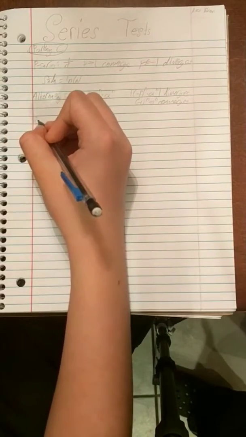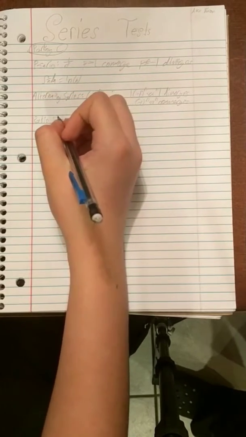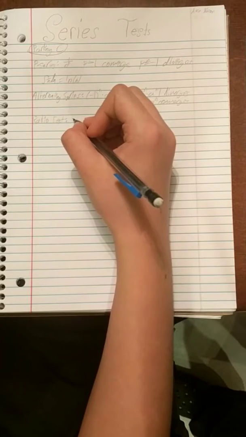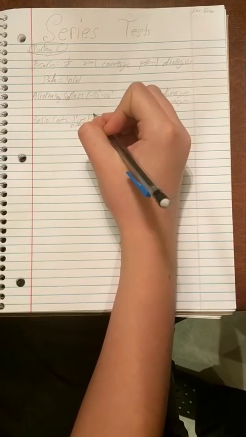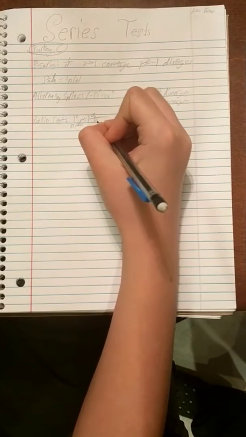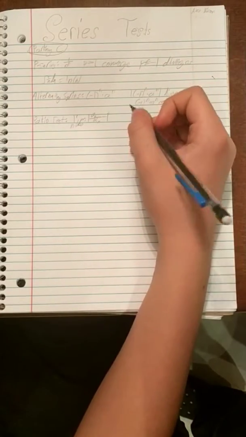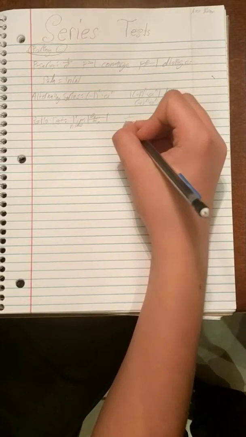Next one would be ratio test. For ratio test, you take the limit as n approaches infinity of the absolute value of a sub n plus 1 over a sub n. It's common to use it for things like 1 over n factorial.